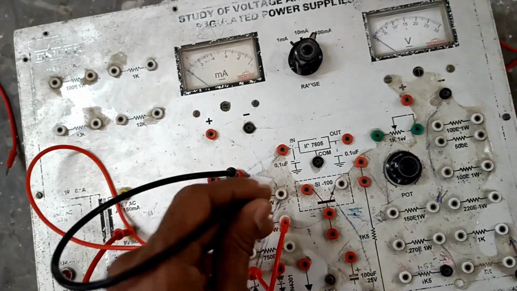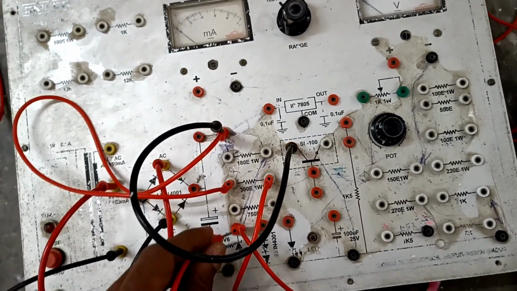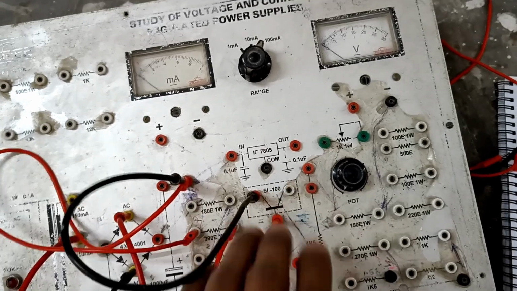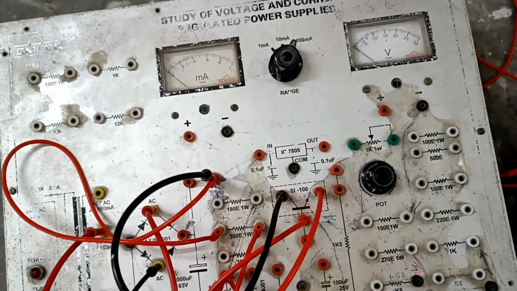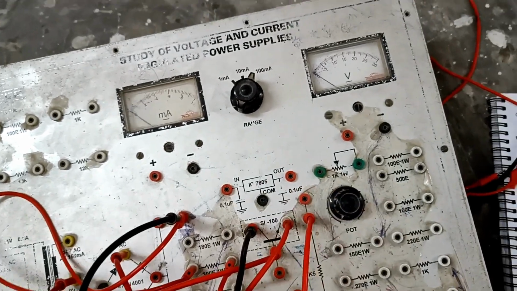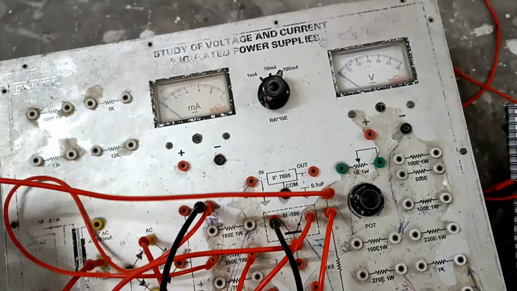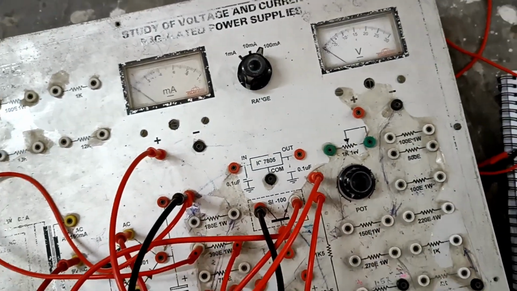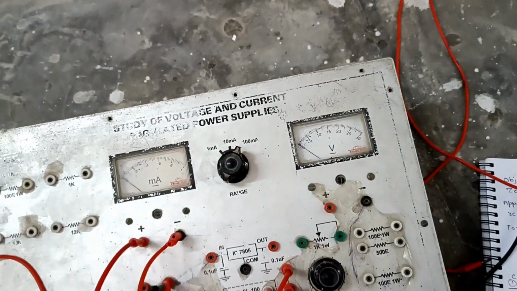So from here we connect the transistor to the collector terminal, and from the Zener diode to the base terminal of the transistor, and from the emitter terminal to the 1.5K ohm resistance, and from here we connect the positive terminal of the milliammeter, and this is also internally connected, and from the negative terminal of the milliammeter to the RL.